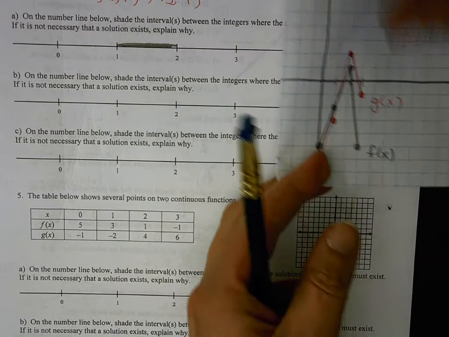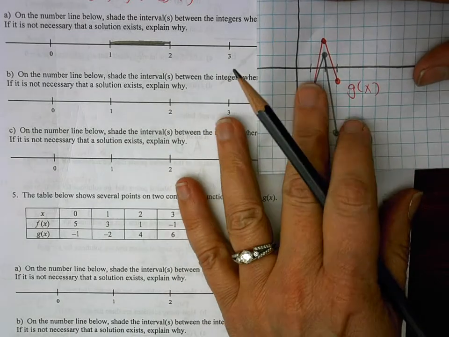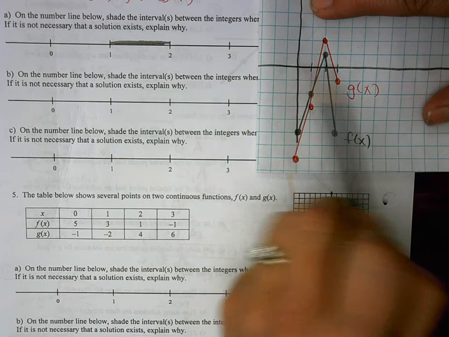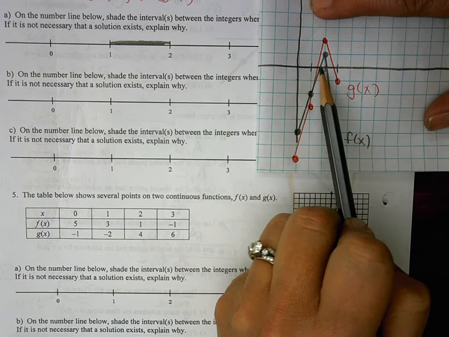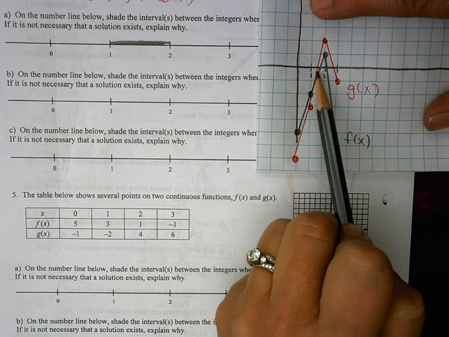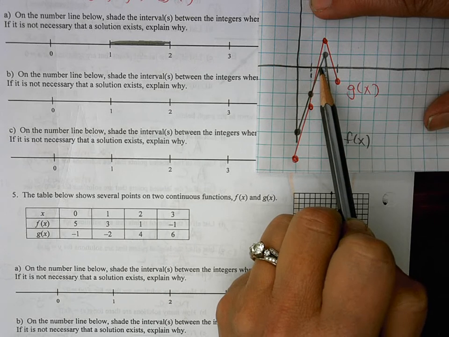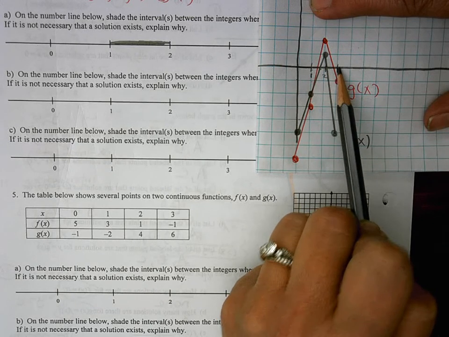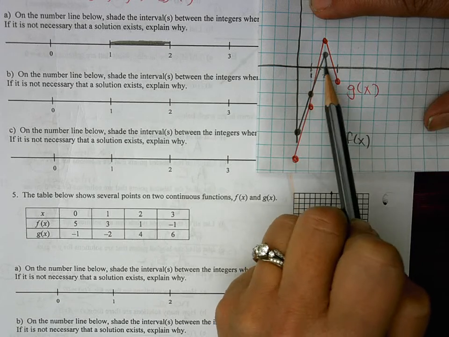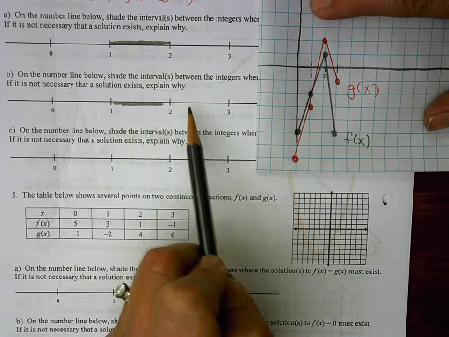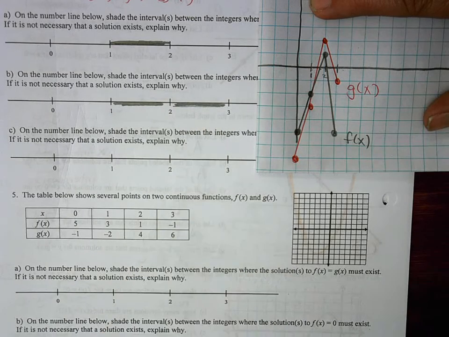If I look at my graph over here, f of x is my pencil. So where is it crossing the x-axis? There's one point where it crosses, and that's between 1 and 2. And then a little bit past 2, somewhere between 2 and 3. So I'm going to shade the interval between 1 and 2 and 2 and 3.